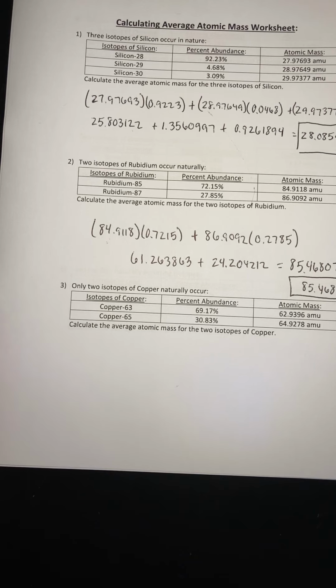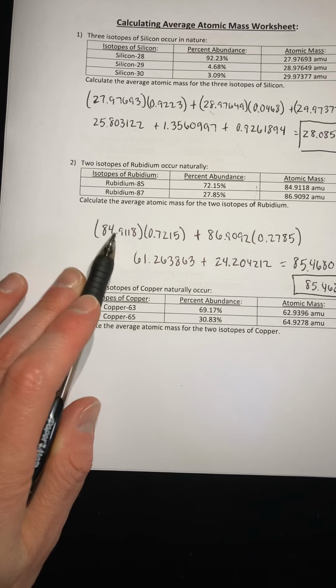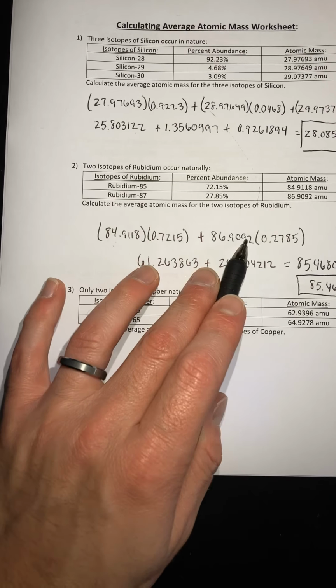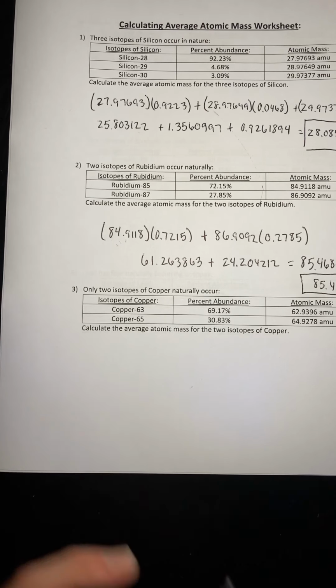I thought you said digits. Well, it is still going to be digits. You're going to go with the number of digits that you have in your mass, which here is 6. Okay? That's what you're going to worry about in this case.